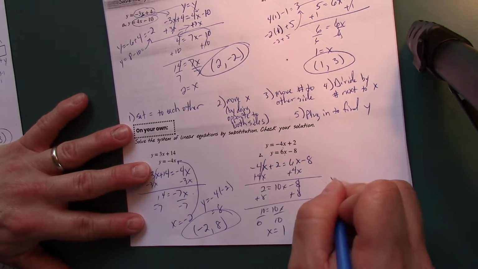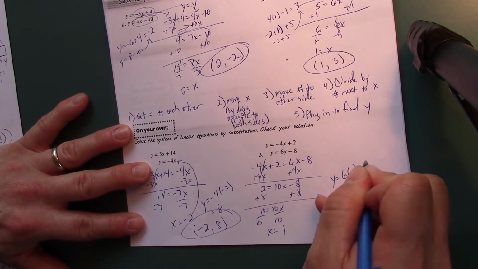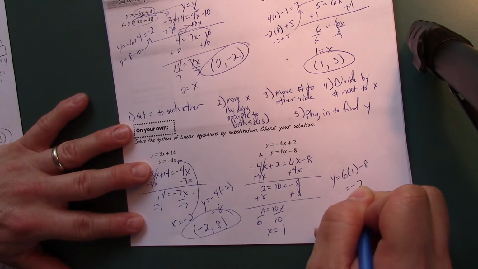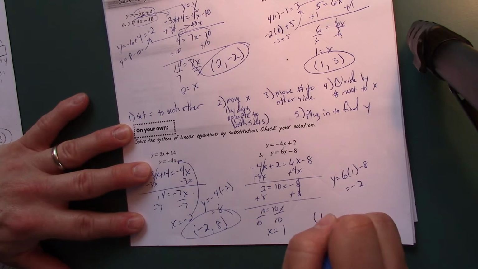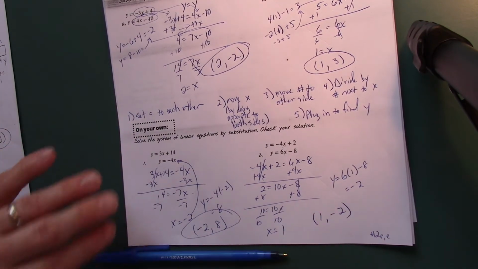Okay, for this one, I'm going to plug it back into this. Actually, the positive one, I just rather would do that. Minus 8, and 6 minus 8 is negative 2. If I go back in here, negative 4 plus 2 is negative 1. It works. 1, negative 2 is the value.